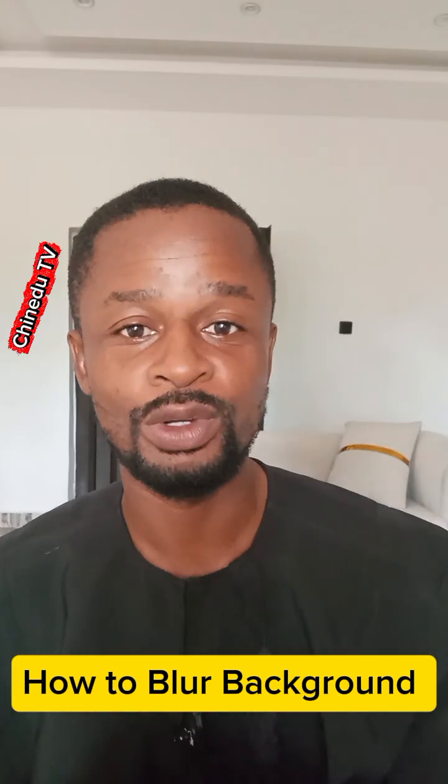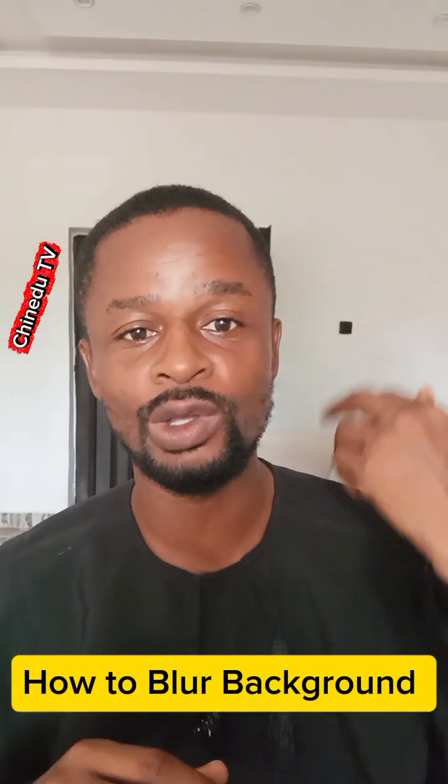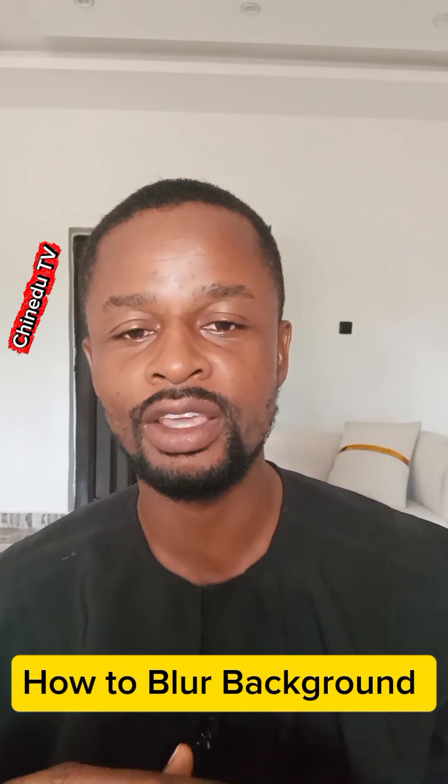So the step we just took now is a simple way to blur your background in case you don't want anybody to see what your actual background looks like. Just follow this simple way and you can blur any background that you want to blur.